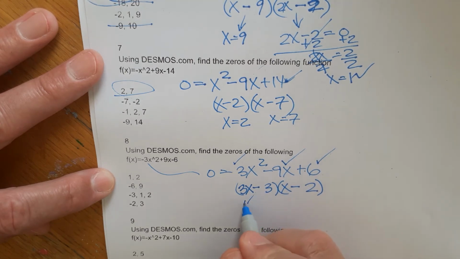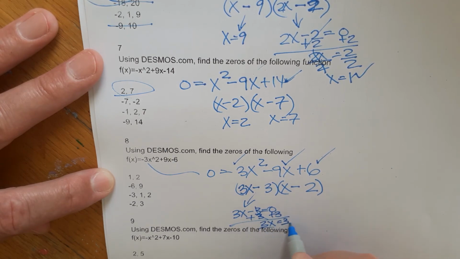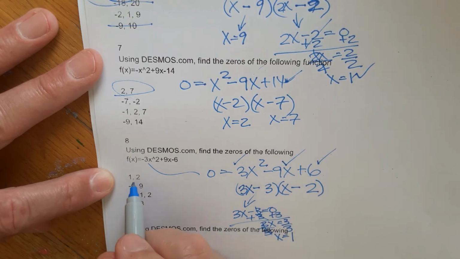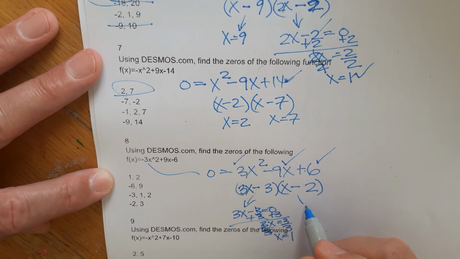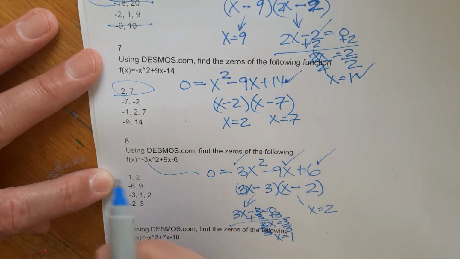So now let's do the roots. 3x minus 3 equals 0, right? Plus 3 on both sides. Solve the two-step equation. And 3x equals 3. Divide both sides by 3. And x equals 1. So I already see the 1 here. This one is just going to be x equal to a positive 2, 1 and 2.